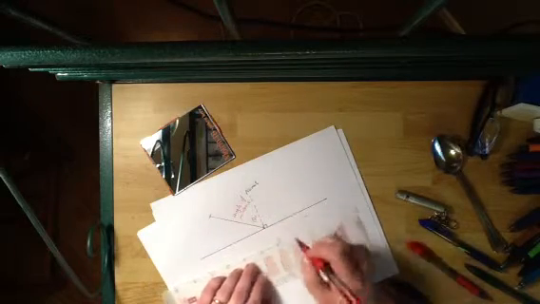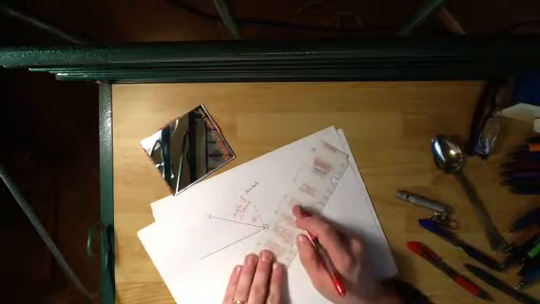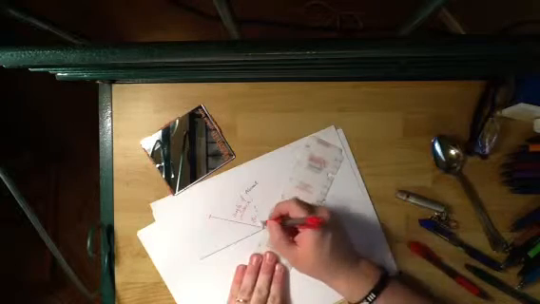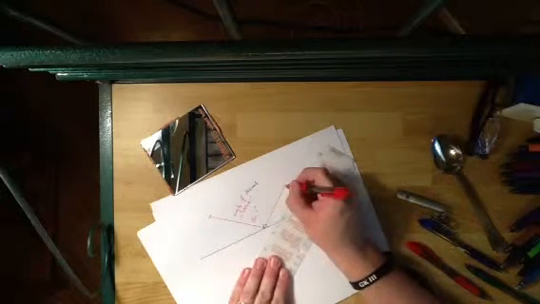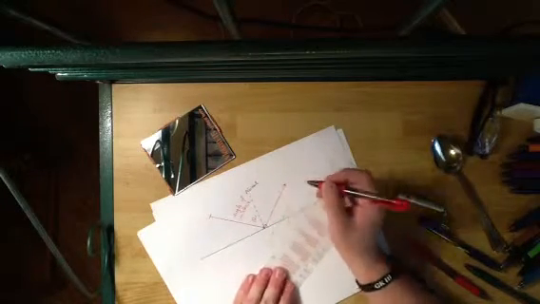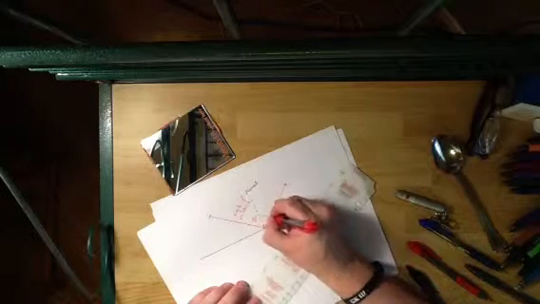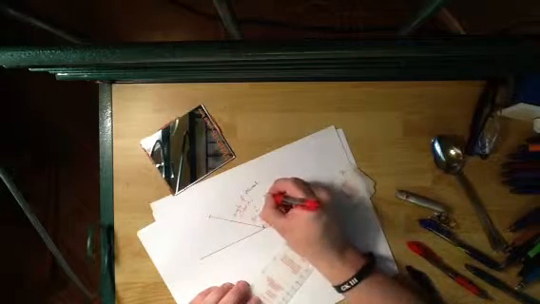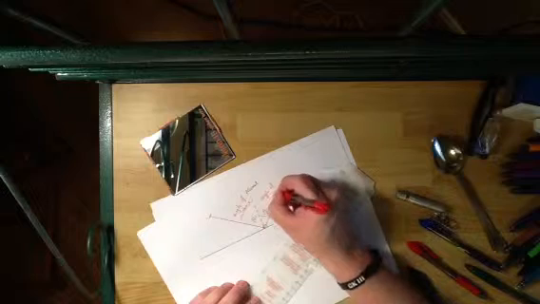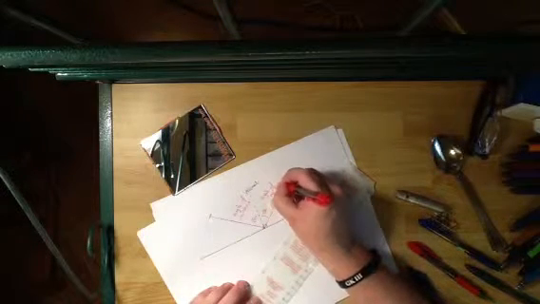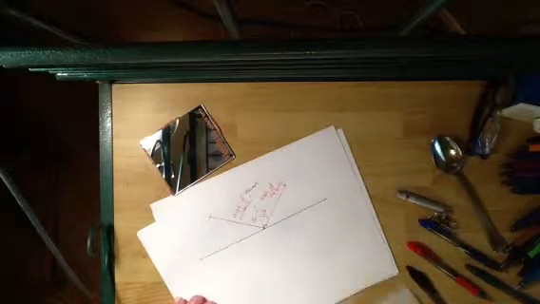Okay, that angle's always going to be equal to the angle of reflection. The angle that it bounces off at. Okay? That is the angle of reflection. Because light travels in a straight line, it's always going to follow a path like that. And our brain expects that. Okay? Mirrors work off of that principle.